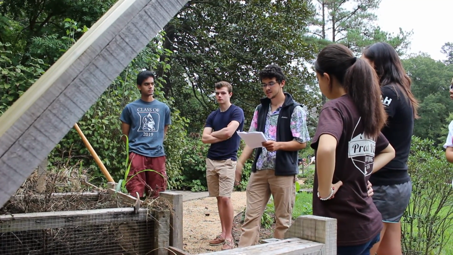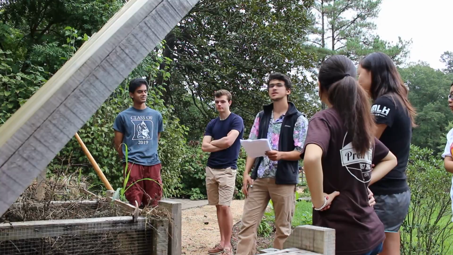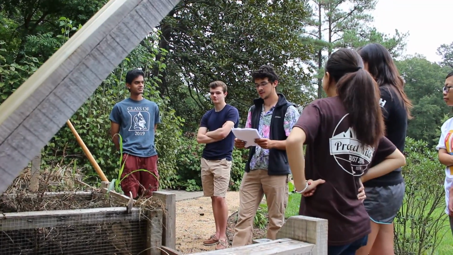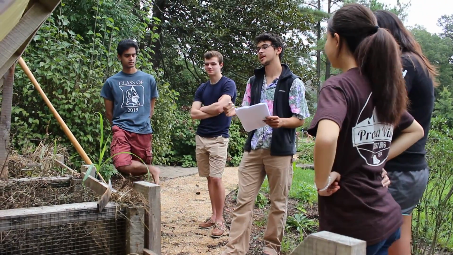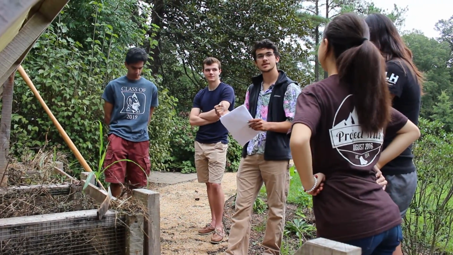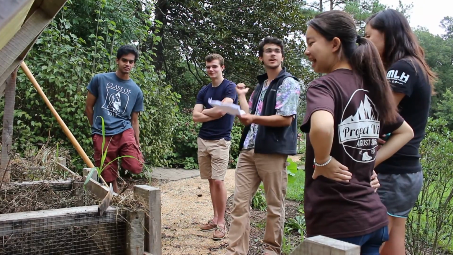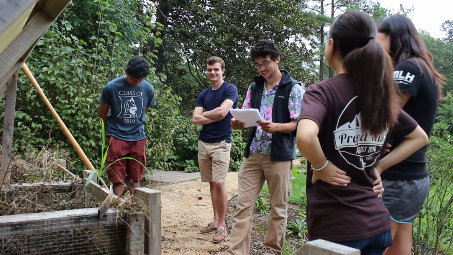Don't put any feces, but manure is different. So any dog poop or anything like that, don't put in there. Also, don't put any weeds that have seeds on them, like crabgrass, because then it'll just grow, and then we'll be putting it on our garden, and we're literally growing weeds.